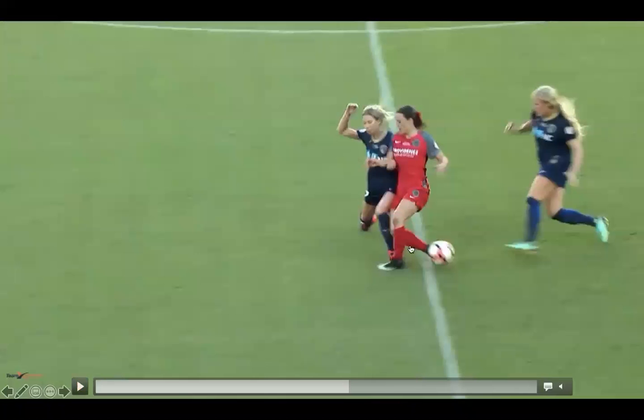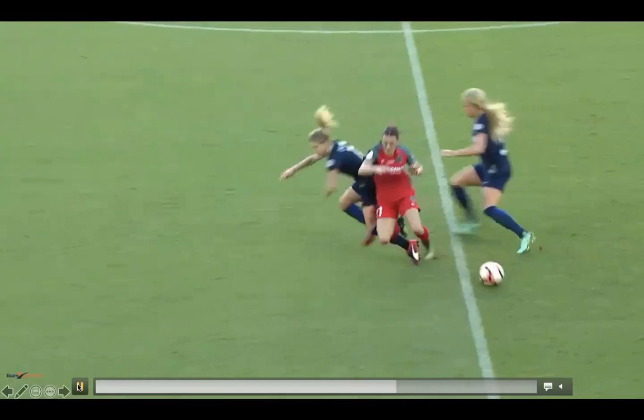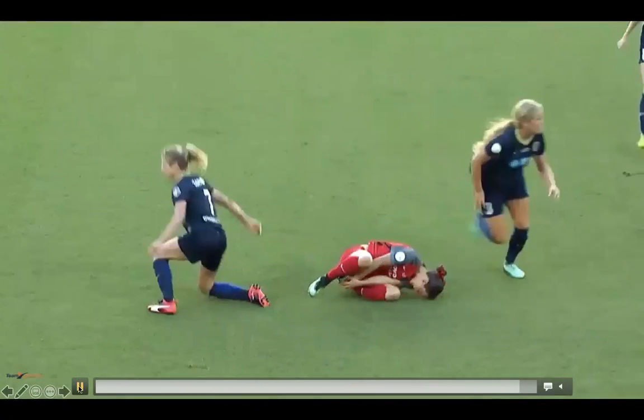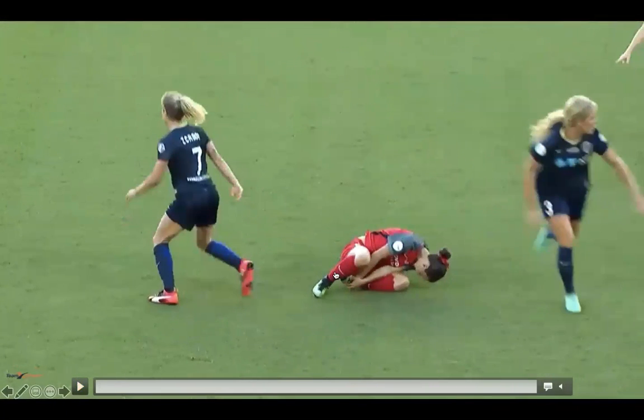And you can see it right here. The player steps on the ankle, follows through. This is one we can catch. And if there's any hint there, the player goes down holding her leg immediately, which is a good sense of something happens.